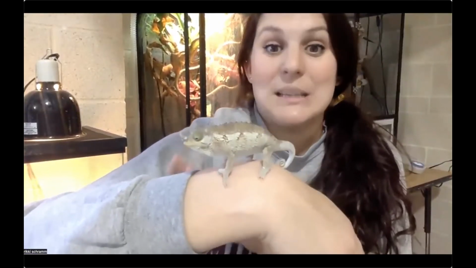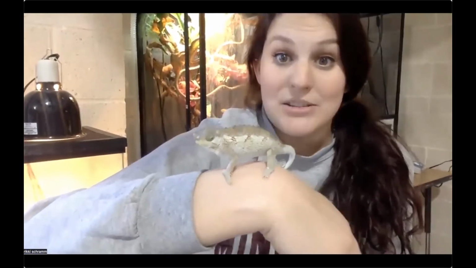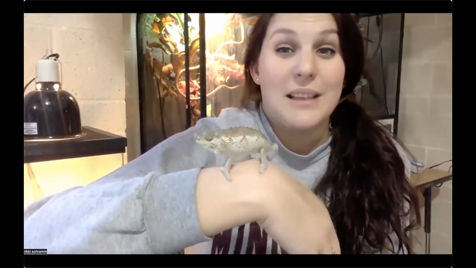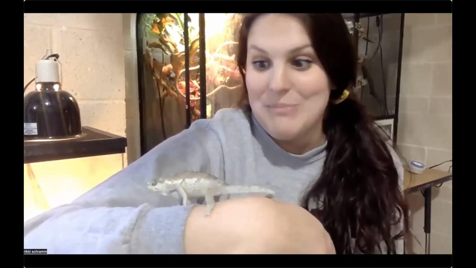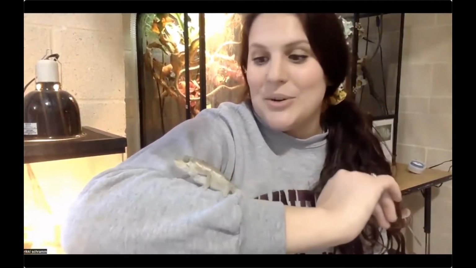The Jackson's chameleons, the males, are known for having 3 horns. So if you've ever seen Magic School Bus, a lot of people think that Miss Frizzle had an iguana, but she actually had a Jackson's chameleon. It just wasn't a very accurate depiction because the females either have 1 horn, like Karma here, or no horns at all. So her little pet Liz was much larger than a Jackson's chameleon and had 3 horns.